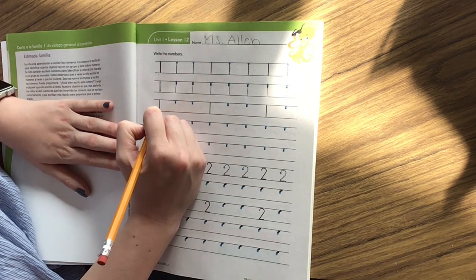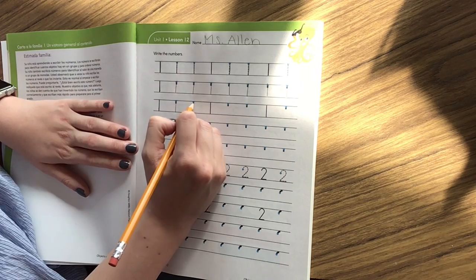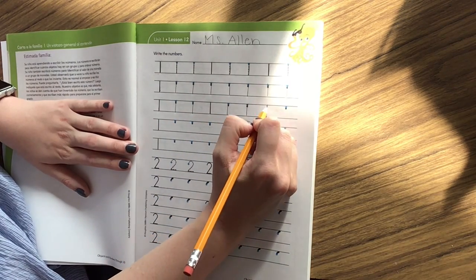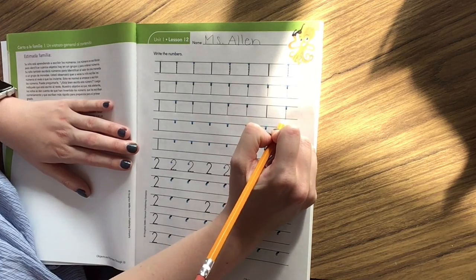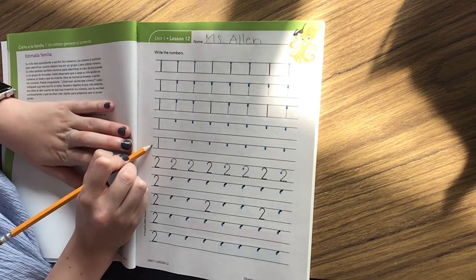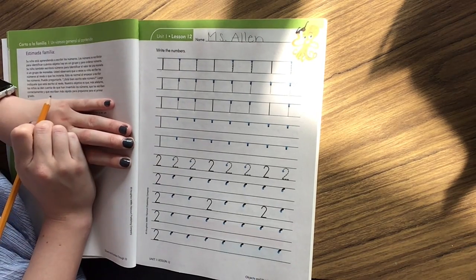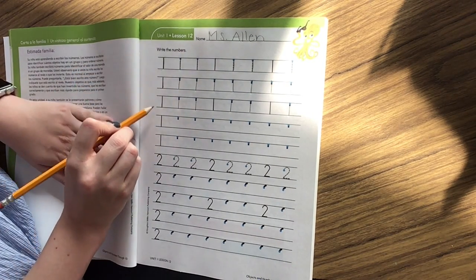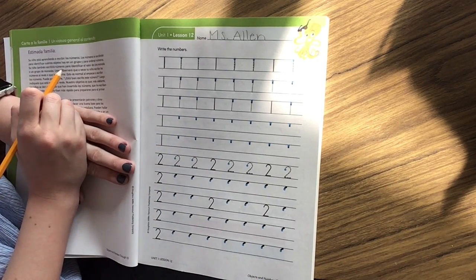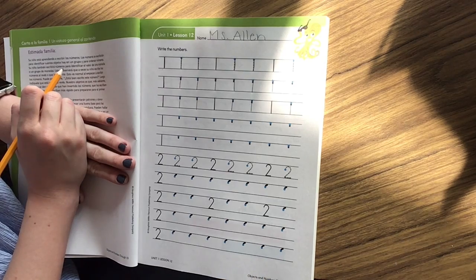All right, I'm gonna keep going. Remember, you trace over every single number so that you can get really, really good at writing these numbers. I want you to try doing this row yourself and this row yourself. Remember, you need to do all of the ones. So every single blue dot should have a letter or a number attached to it.